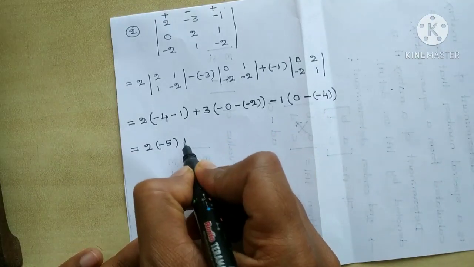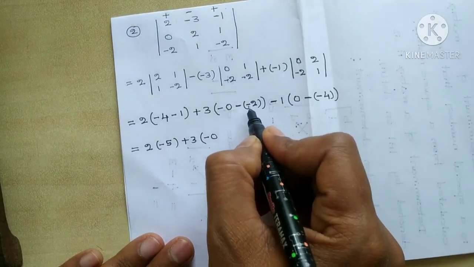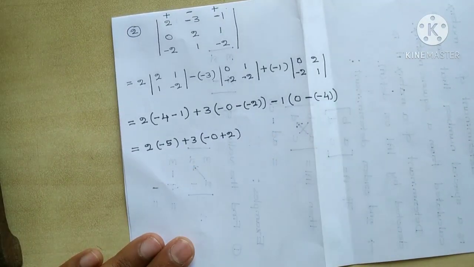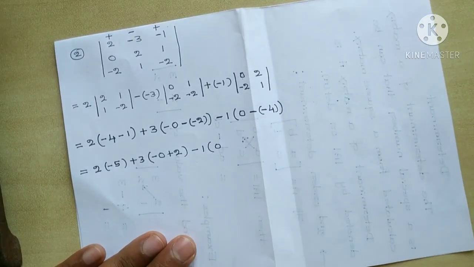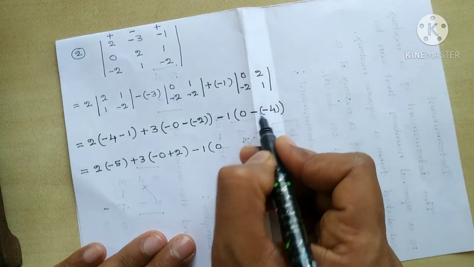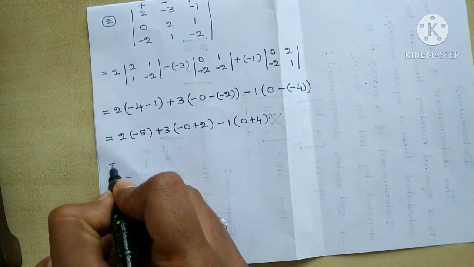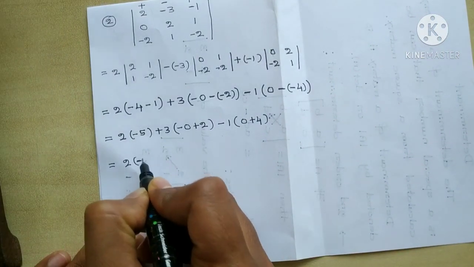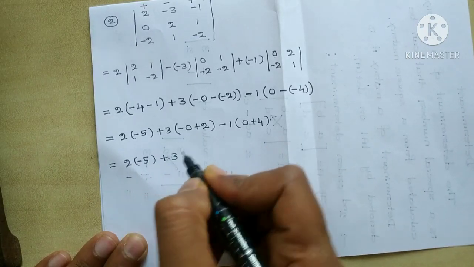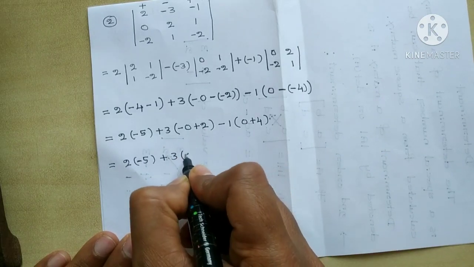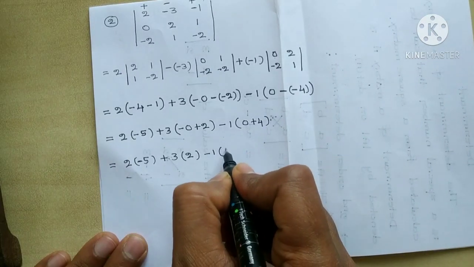Next plus 3, keep it as it is, again in bracket, minus 0 also keep it as it is, you know minus into minus is plus 2. Next minus 1 into bracket, again 0 I am going to keep it as it is, again minus into minus is what, plus 4. Next first value keep it as it is, 2 into bracket minus 5, because I am going to simplify these two first, plus 3 into bracket minus 0 plus 2 is plus 2. Next minus 1 into bracket, 0 plus 4 is 4.